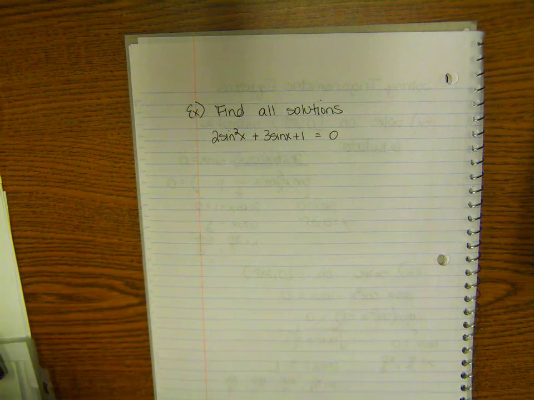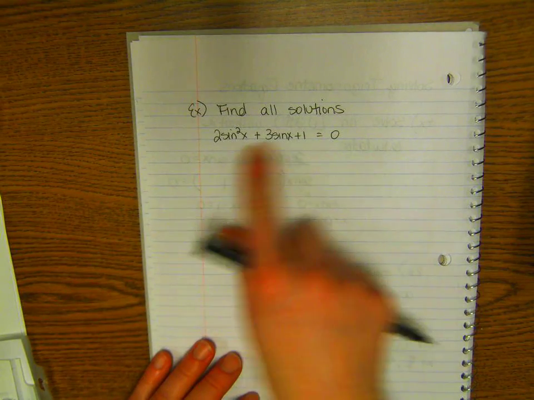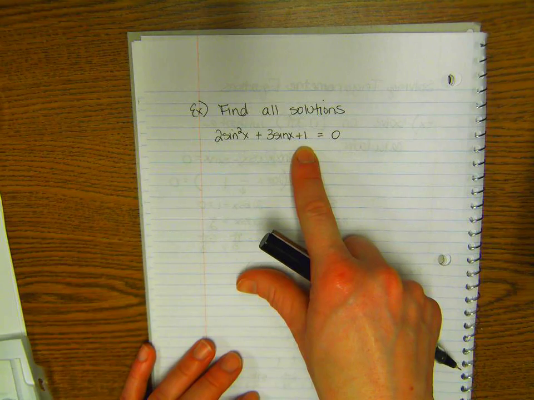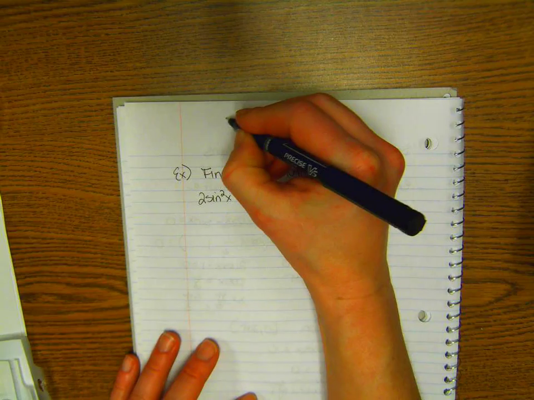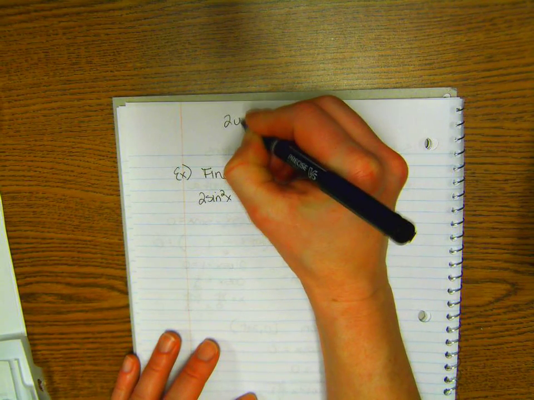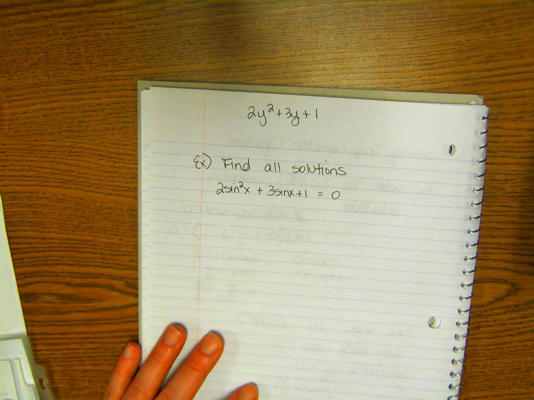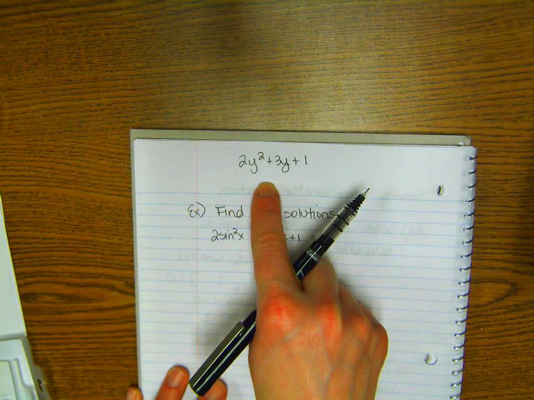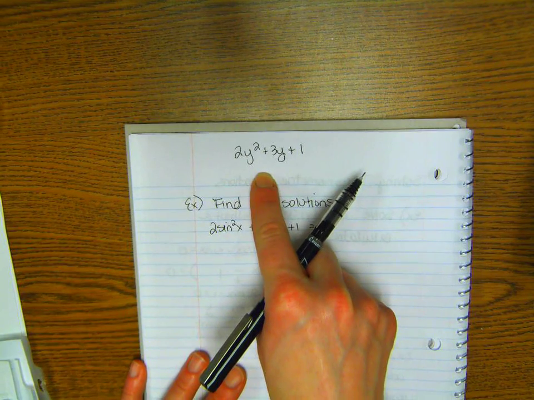So this is not a common factoring one, because those two things have a common factor, but you see that 1 there. This is like, I'm going to give you an example. This is like if I said, hey, factor 2y squared plus 3y plus 1. How would you factor that? Something like this. Into 2 binomials? So this is not common factoring. We're going to factor it into 2 binomials.